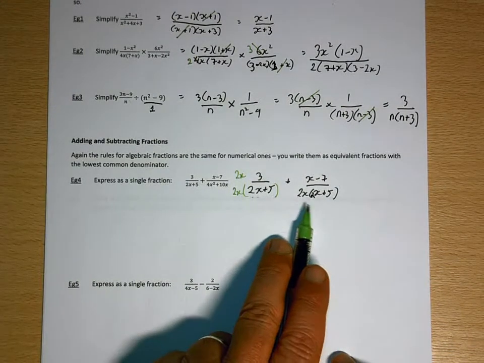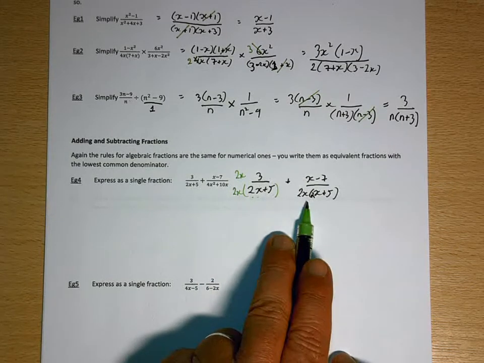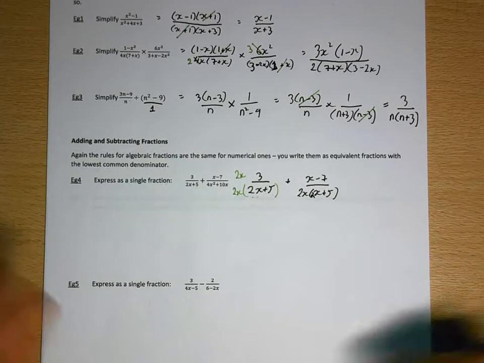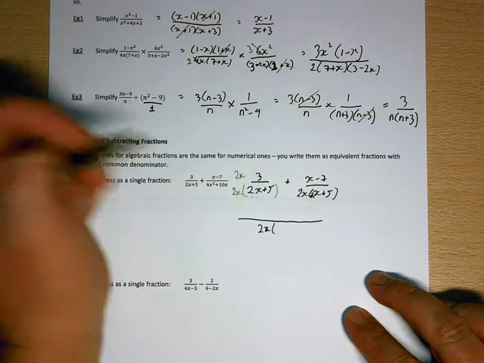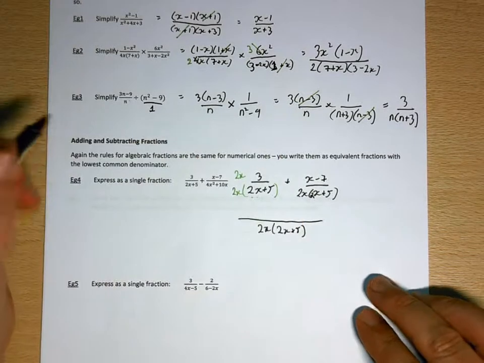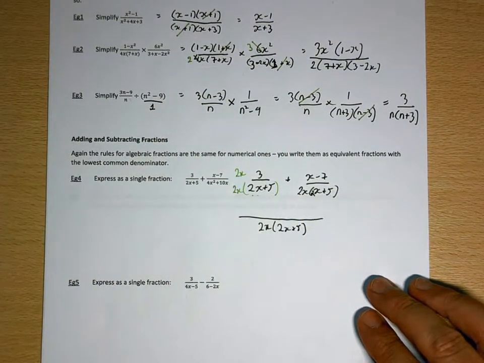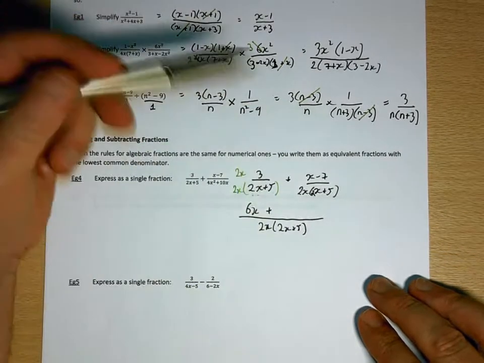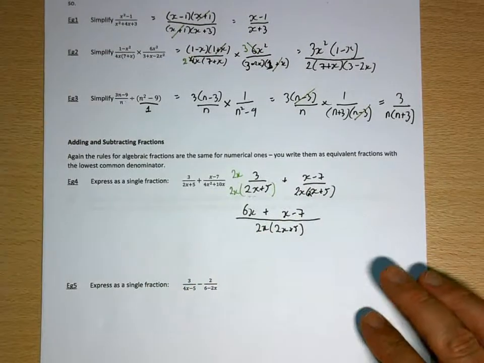And to make that one the same, I don't actually have to multiply it by anything, because they now have the common denominators. The common denominator is 2x bracket 2x plus 5, and then the numerator is going to be 2x times 3, which is 6x, plus just x minus 7 there.